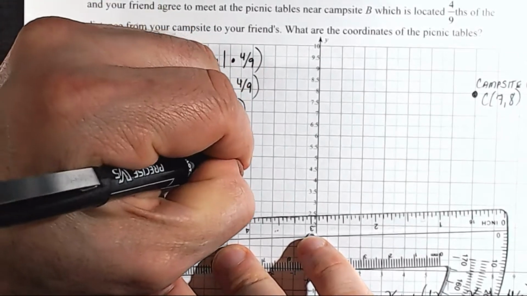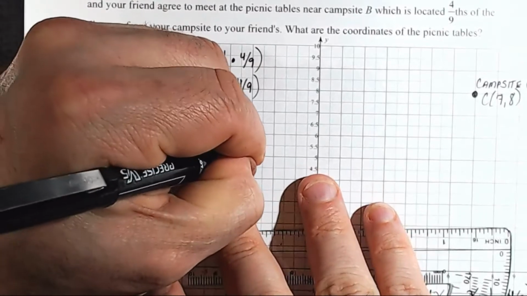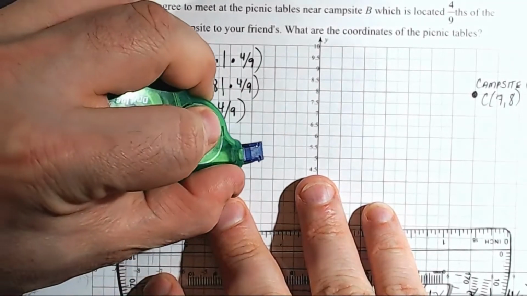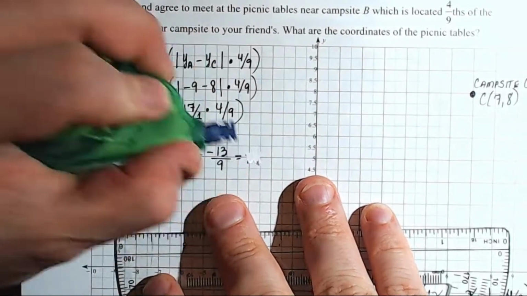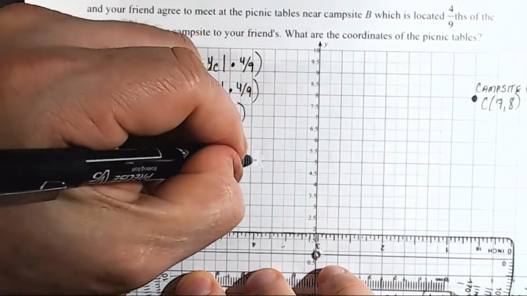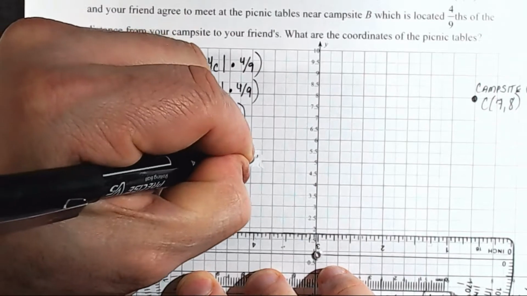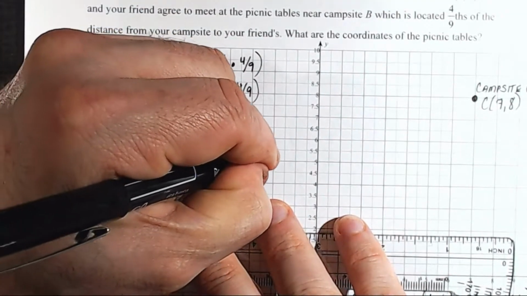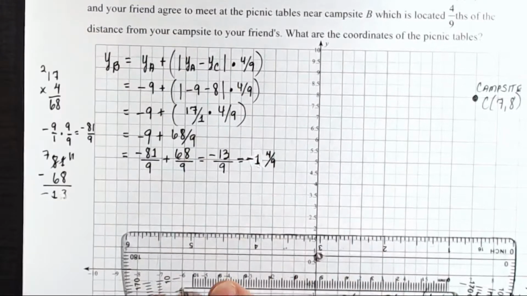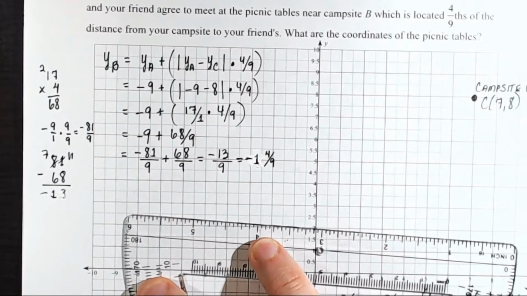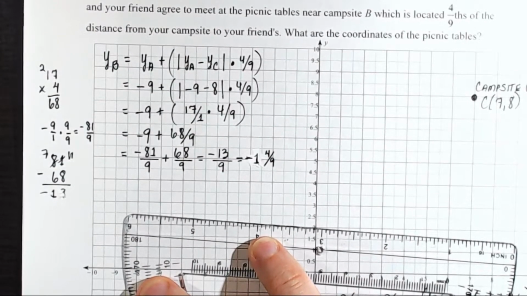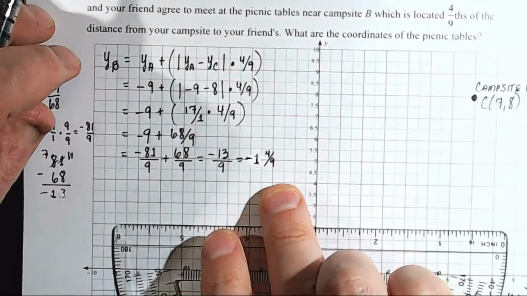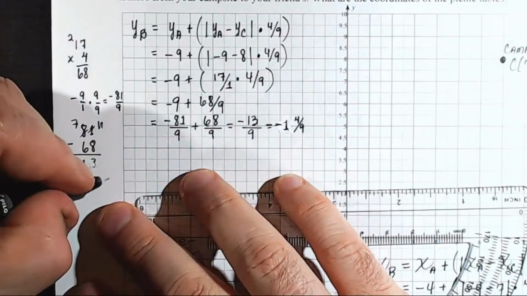So this is equal to negative 1 and 4 ninths. Okay? Well, what is that as a decimal? Because that doesn't really help me plot it. Well, we can turn 4 ninths into a decimal. Let's see what it is.